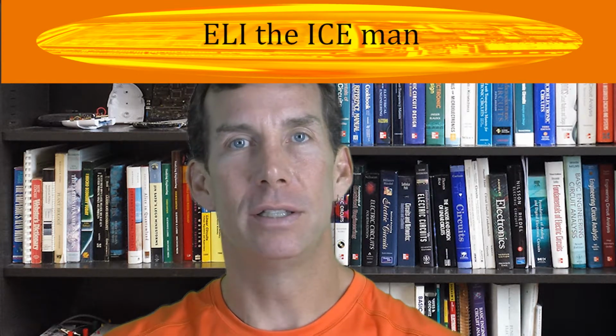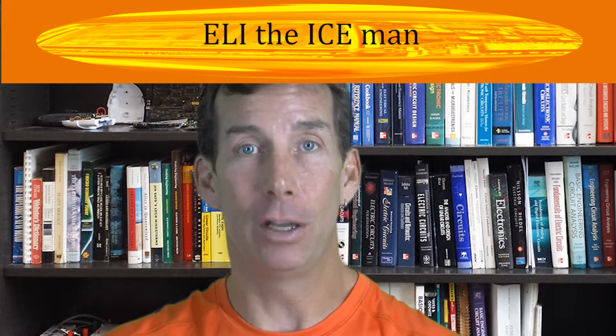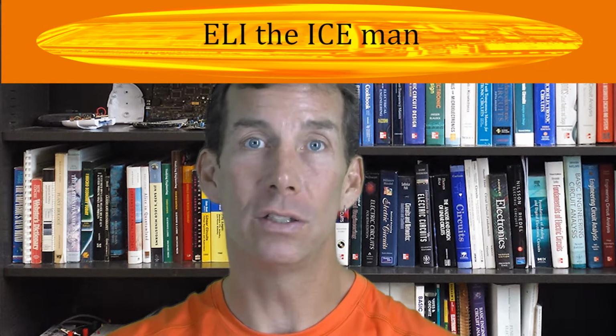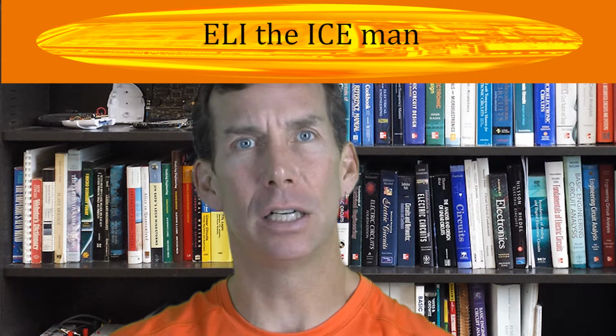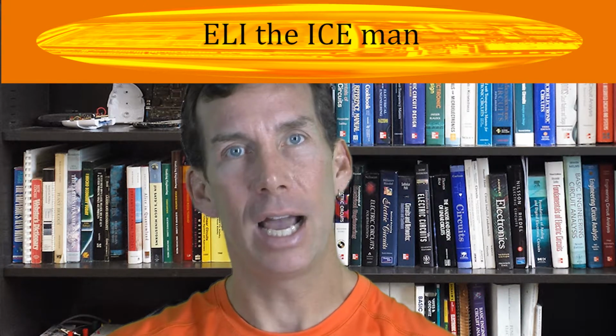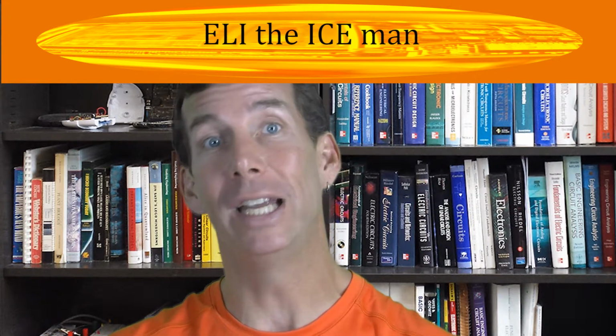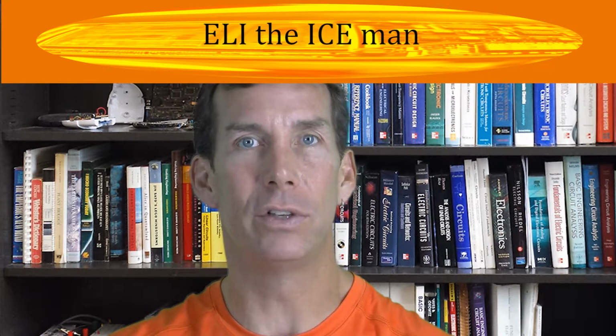To help remember this, the mnemonic ELI the ICEman can help. E is the electromotive force, or the voltage, L indicates the inductor, and C indicates a capacitor. In ICE, I, current, is before E, voltage, so the current leads the voltage in a capacitor.